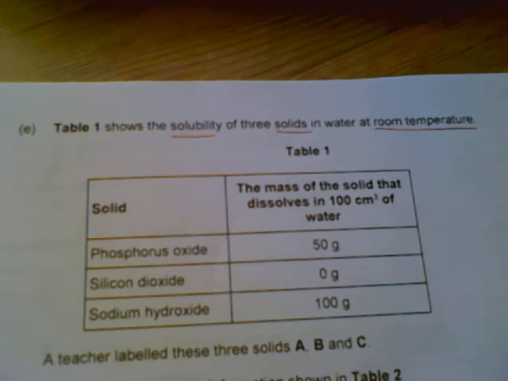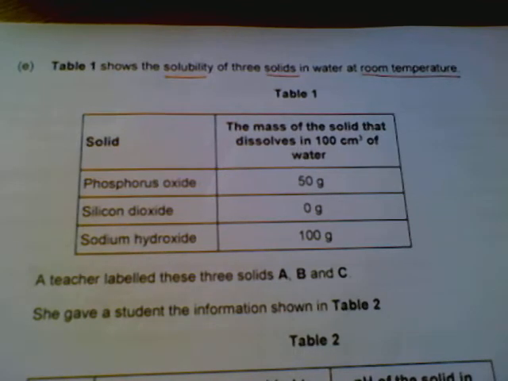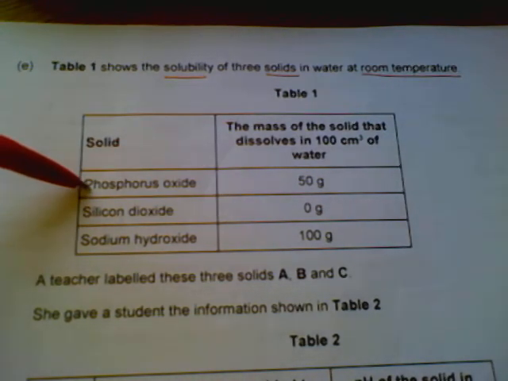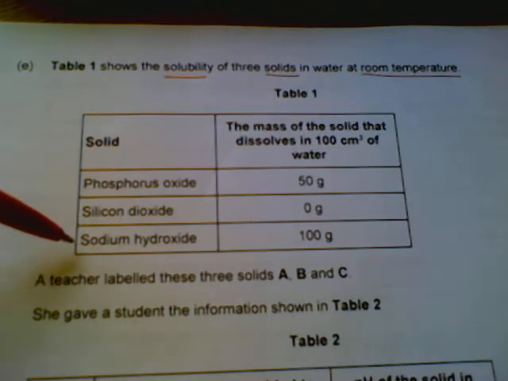we're looking at the solubility of 3 solids in water at room temperature. The first table of information shows us how well they dissolve. So phosphorus oxide dissolves quite well. Silicon dioxide doesn't dissolve at all. Sodium hydroxide dissolves really well.